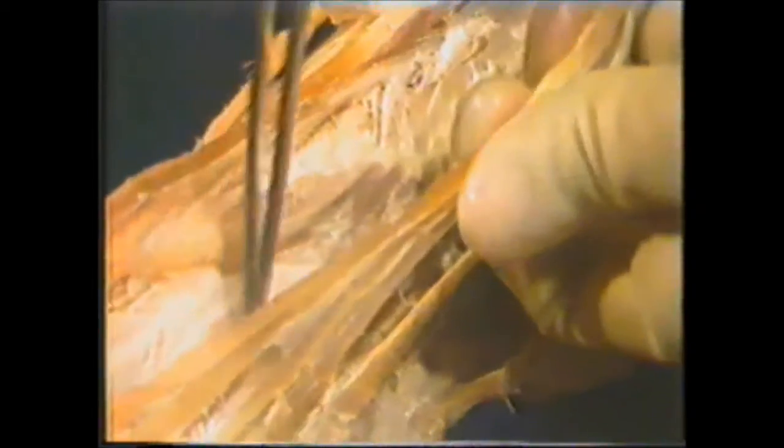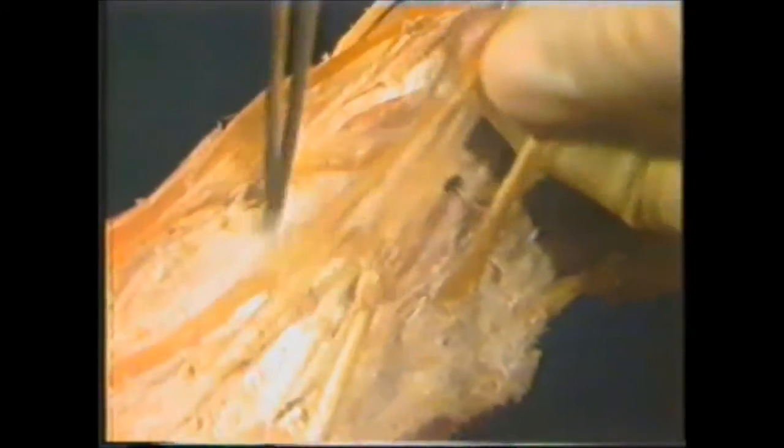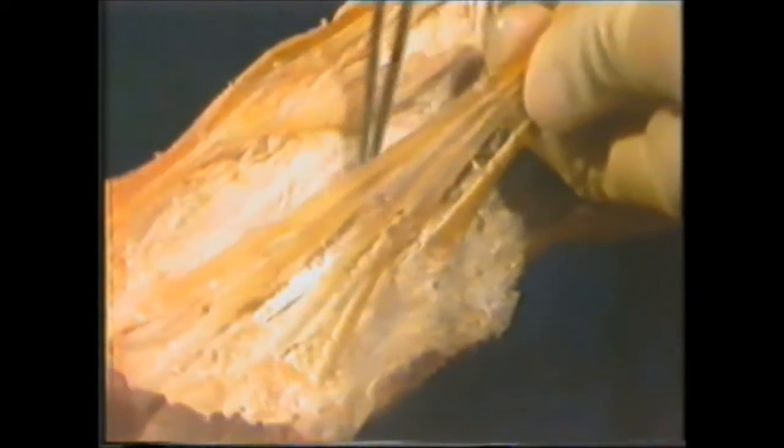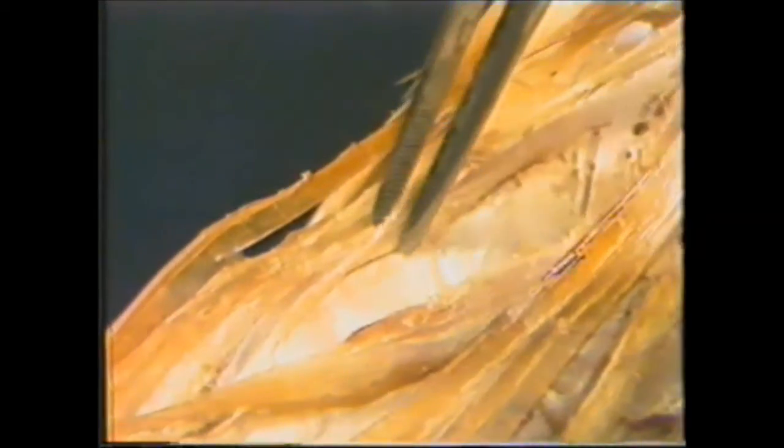This is the fleshy mass of the extensor digitorum brevis, lying deep to the tendons of the extensor digitorum longus. The tendons of the extensor digitorum brevis run to the medial 4 toes, but not to the 5th. Its medial slip to the big toe runs along the lateral side of the tendon of the extensor hallucis longus muscle.